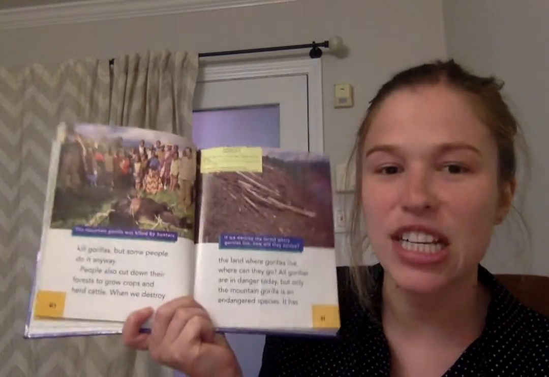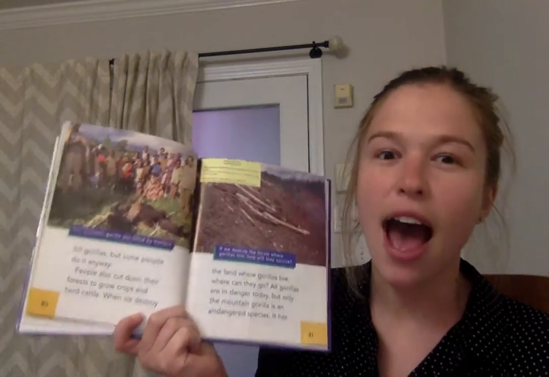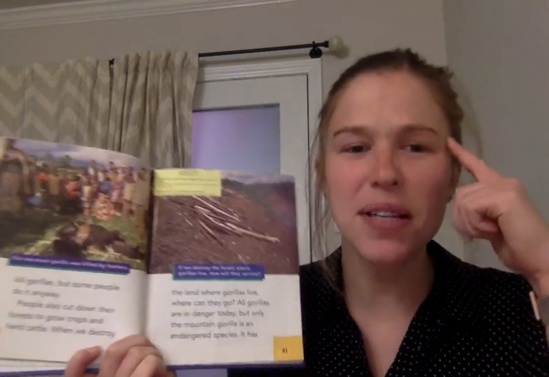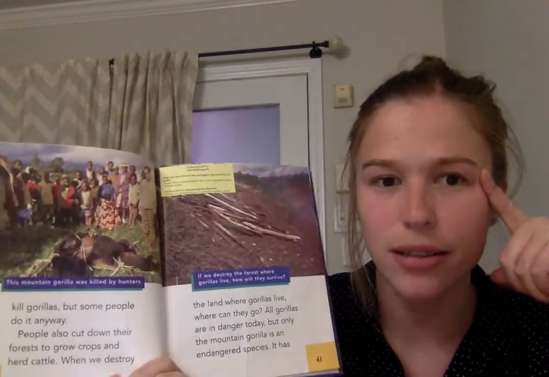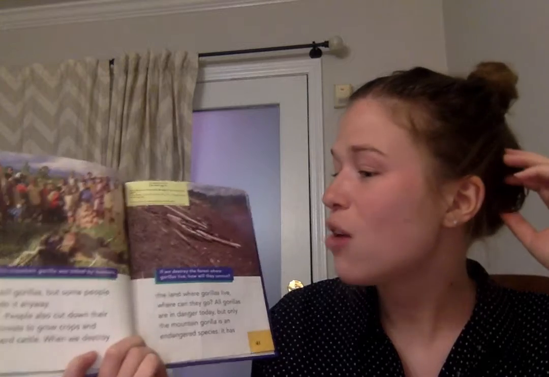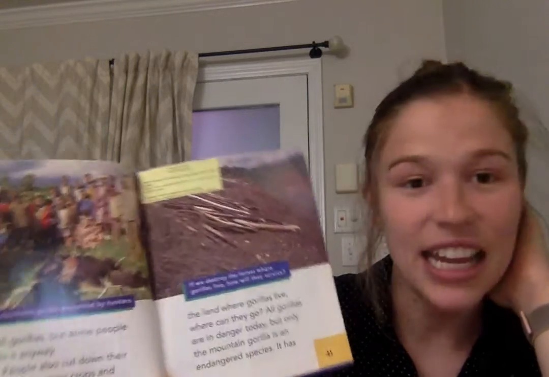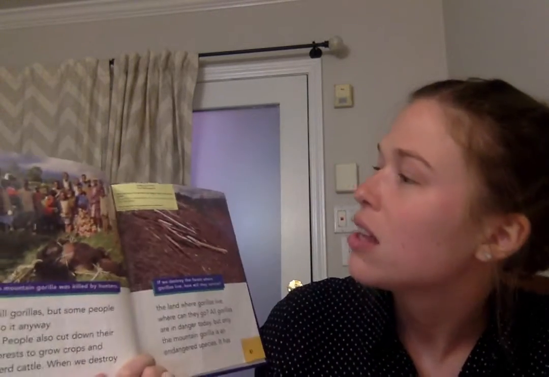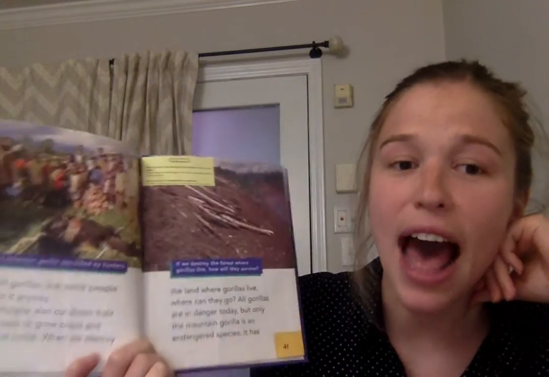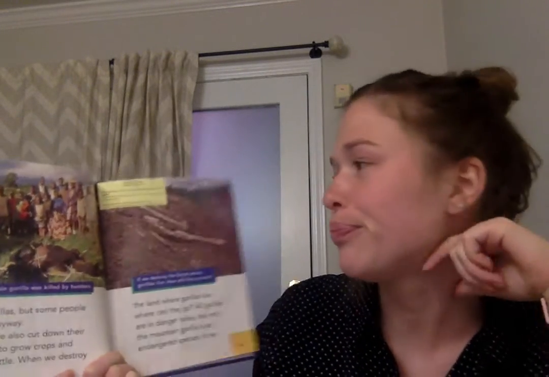What is the name of the text feature that helps us visualize how gorillas get hurt? That helps us see how gorillas get hurt. What is that text feature called? It's called a photograph. And we see a photograph in this book that shows us how those animals get hurt.